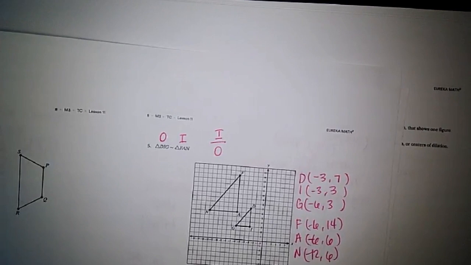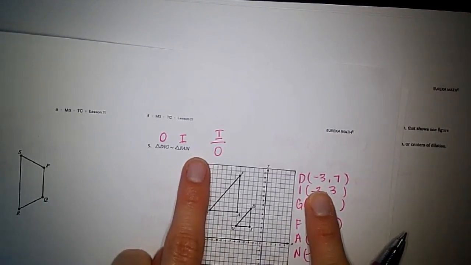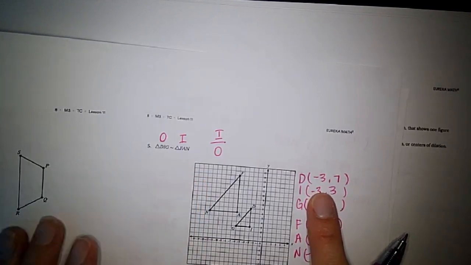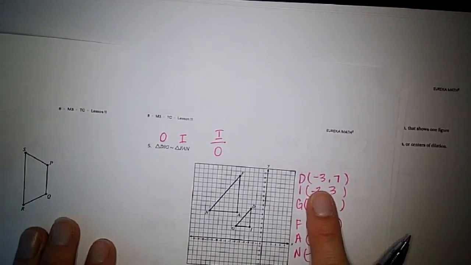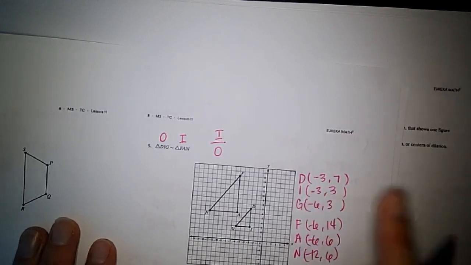So, here we go. This is where it gets really annoying. And y'all are going to be like, Miss Cody, do we have to do all of them? Yes. You have to do all of them, just to double check yourself. Ready? So, D, what was my original? Pick one. It doesn't matter. -3, 7. Do you want to use your X value or your Y value? -3. Okay, so I'm going to put -3 right here. And that's going to be my D.